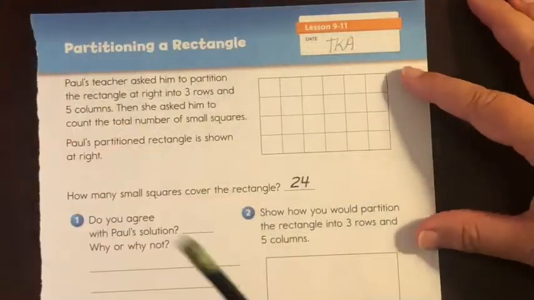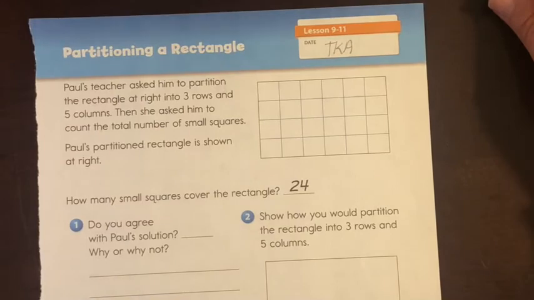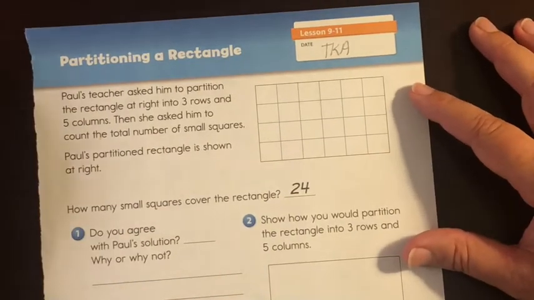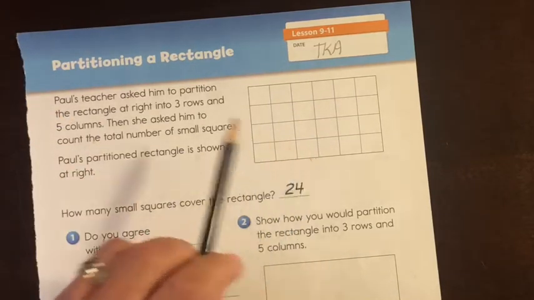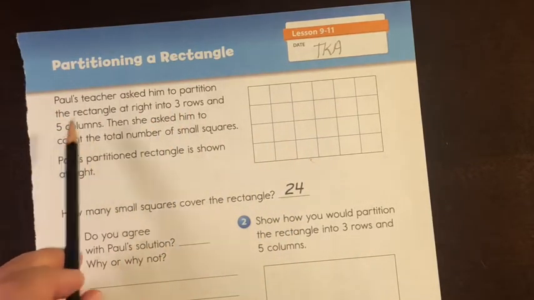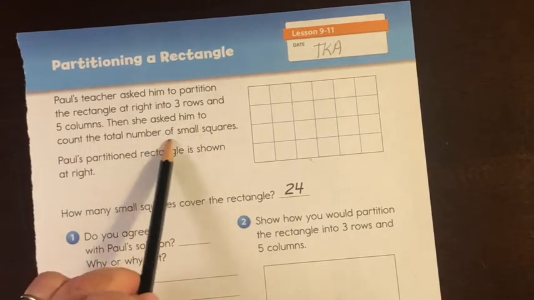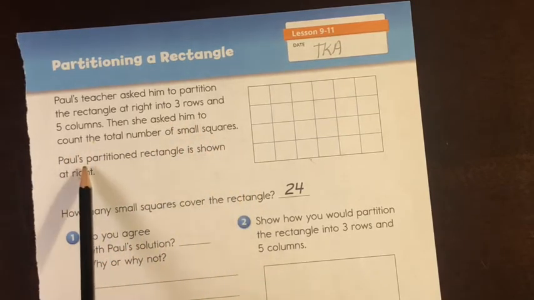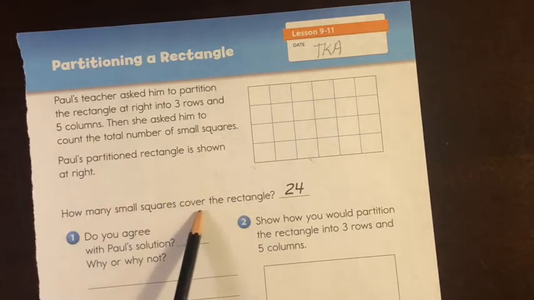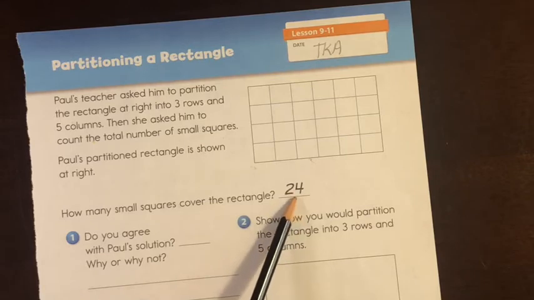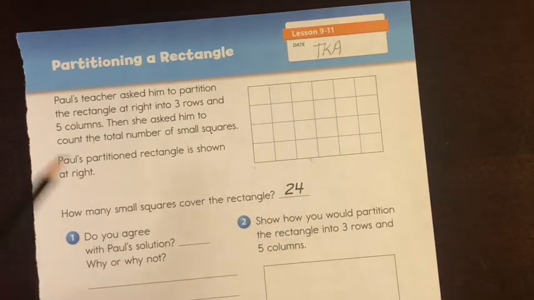I need you to get out page 247. All right, we're looking at page 247. Make sure you put TKA at the top, and let's read the directions. Paul's teacher asked him to partition the rectangle right here at the right into 3 rows and 5 columns. Then she asked him to count the total number of small squares. Paul's partition rectangle is shown here at the right. How many small squares cover the rectangle? He says there's 24. Do you agree with Paul's solution? Yes or no?